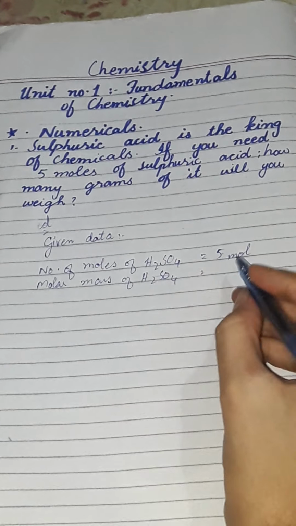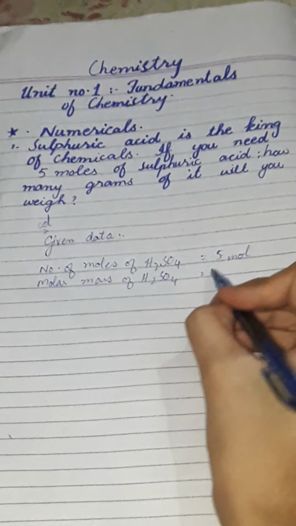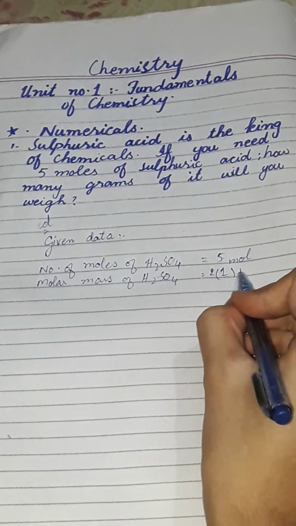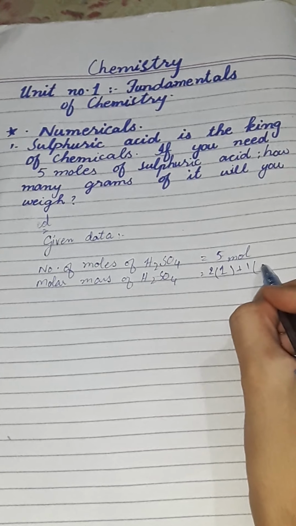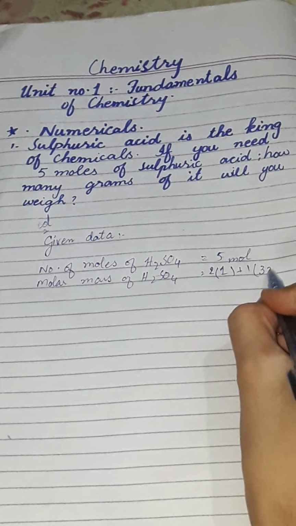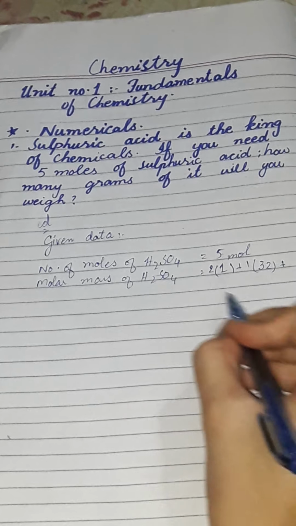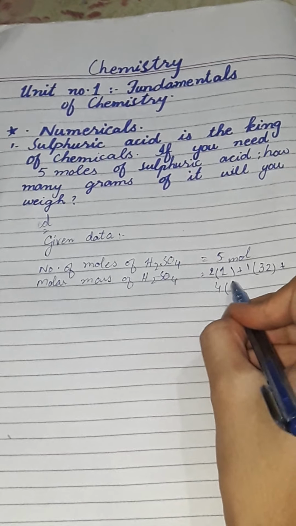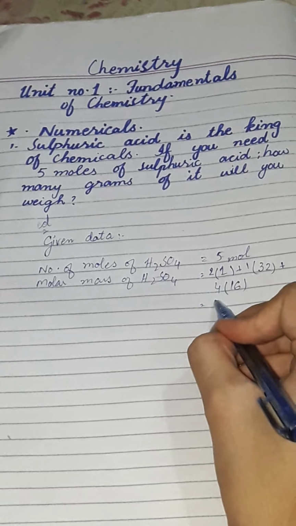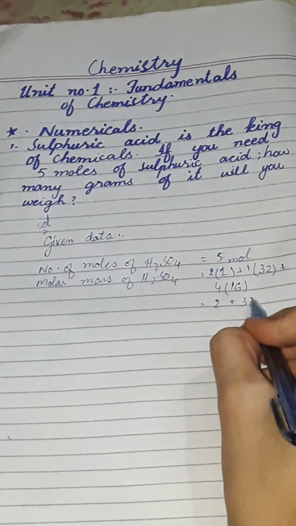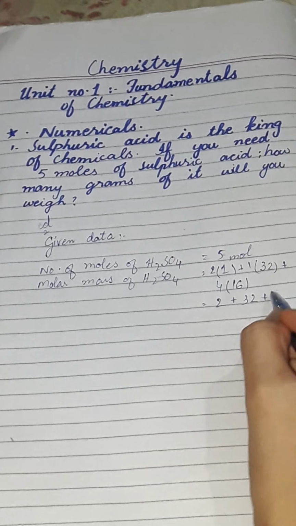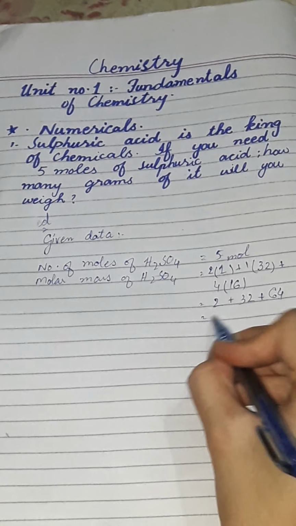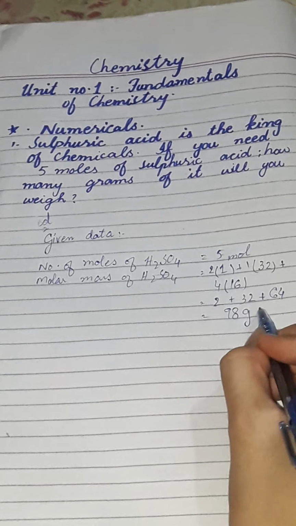We have 2 hydrogen atoms, and the atomic mass of hydrogen is 1, plus we have 1 sulfur atom, the atomic mass of sulfur is 32, plus we have 4 oxygen atoms and the atomic mass of oxygen is 16. We will calculate it. 2 plus 32 plus 64 equals 98 gram per mole.